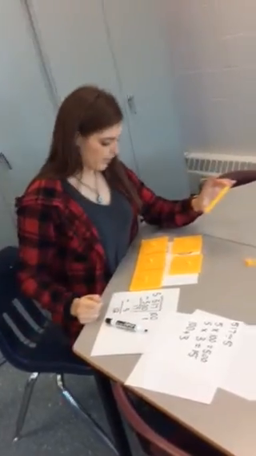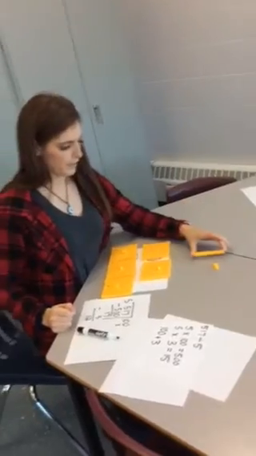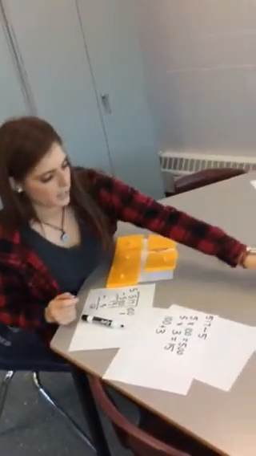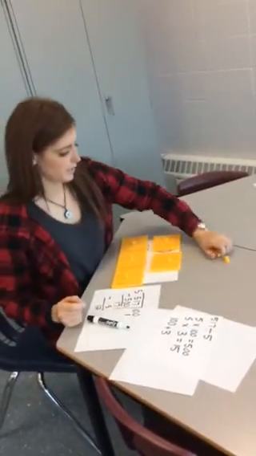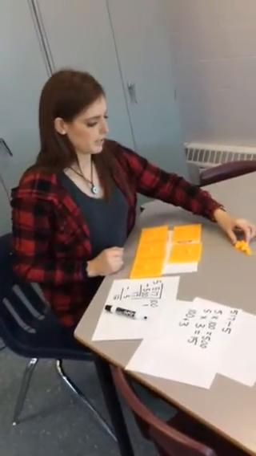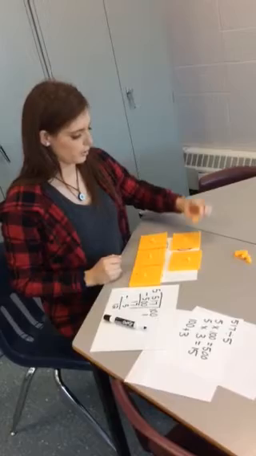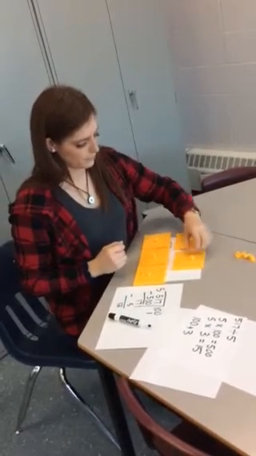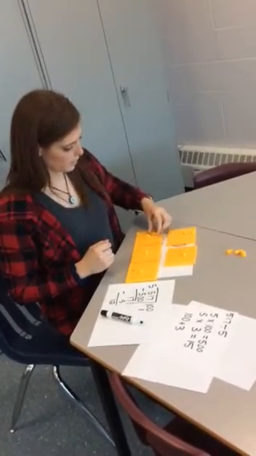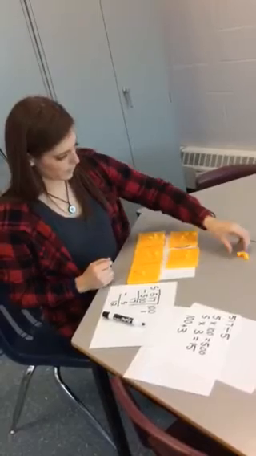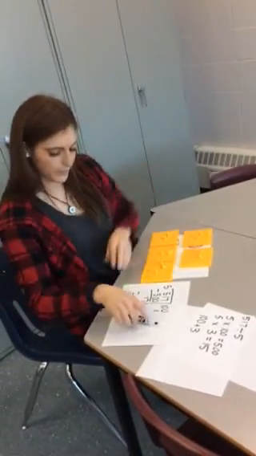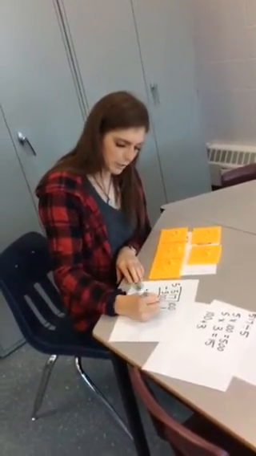So this 10 won't go into each group evenly, so I'm going to exchange it with the bank. I'm going to take 10 ones. And I think that I can put 2 ones into each group. So I'm going to do that. 2 here, 2 here, 2 here, 2 here, 2 here. So I put another 2 into each group.